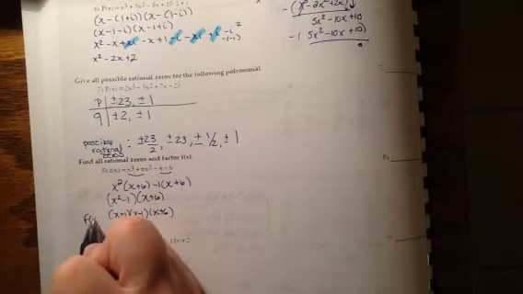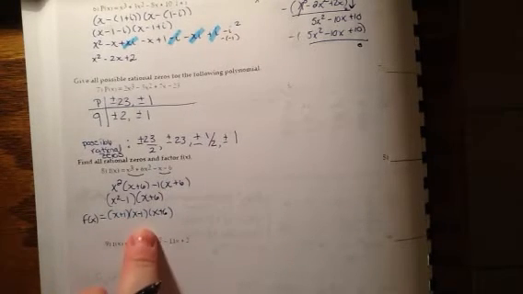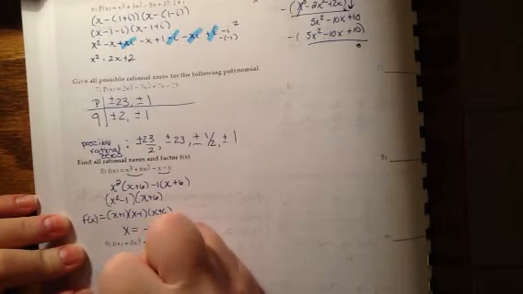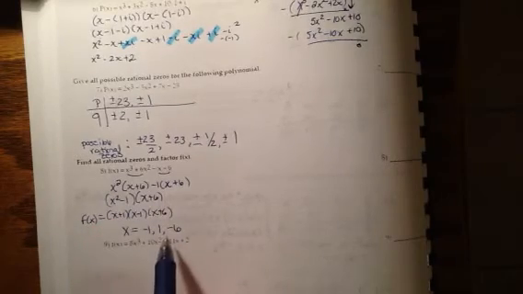So f of x equals, so now I factored it, and my zeros are x equals negative 1, 1, and negative 6. And this is a third degree, so you should have found 3 different zeros.